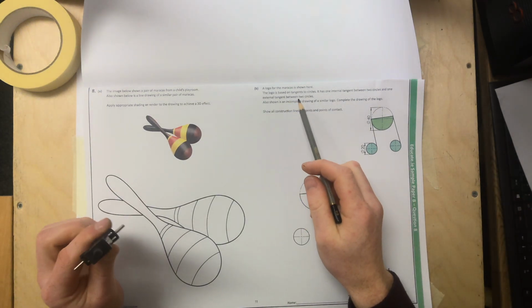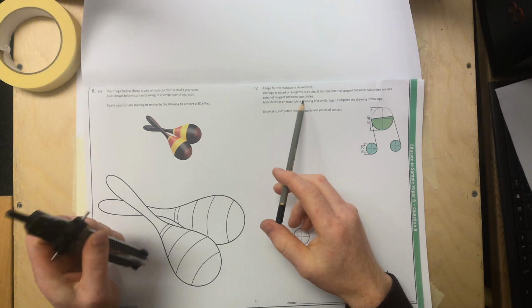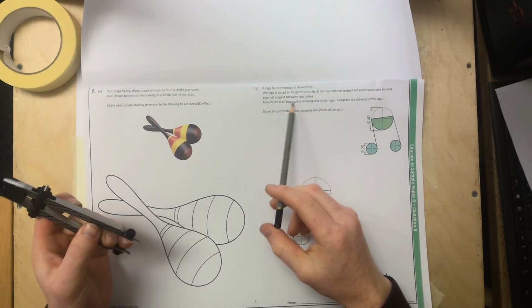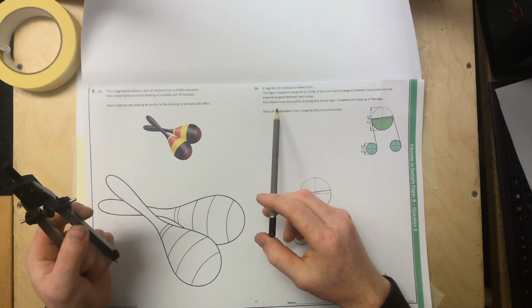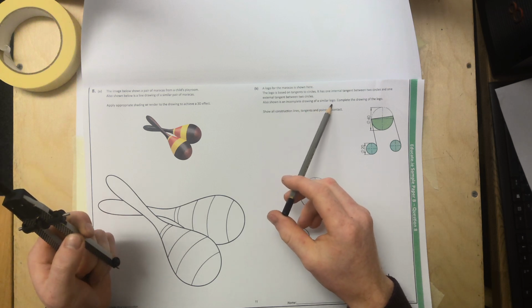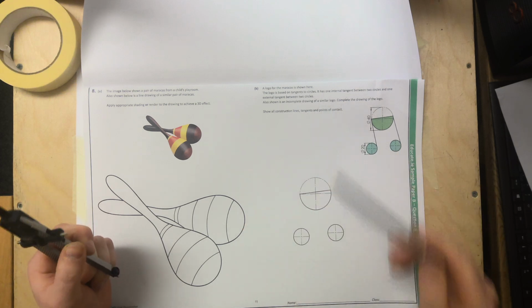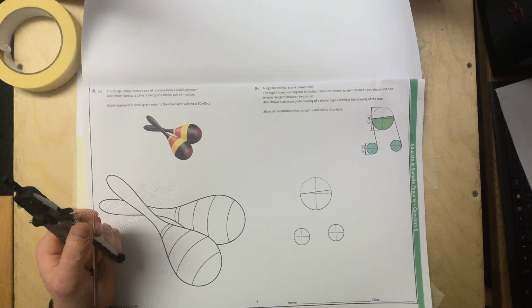So a logo from Macros is shown. The logo is based on tangents to circles. It has one internal tangent between two circles and one external tangent between two circles. Also shown is an incomplete drawing of a similar logo. Complete the drawing of the logo, show all construction lines, tangents, and points of contact.